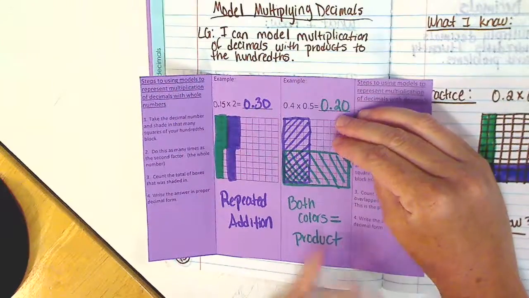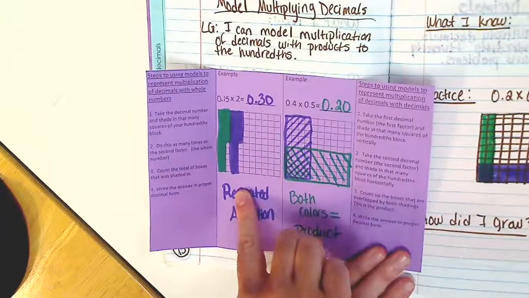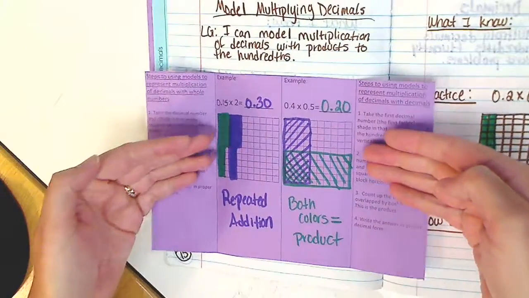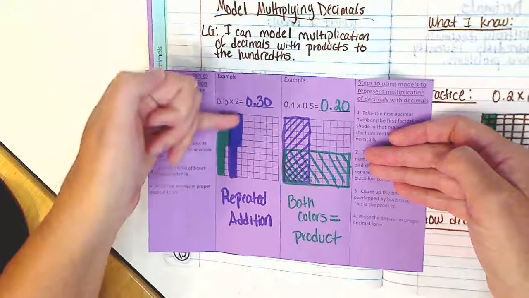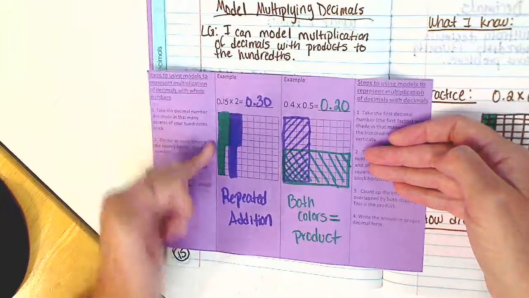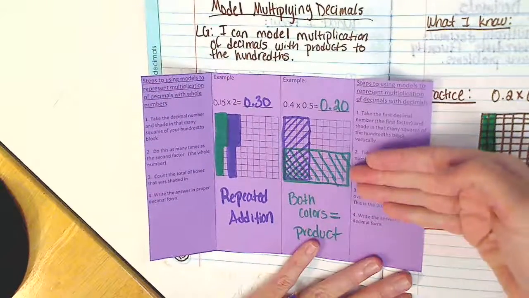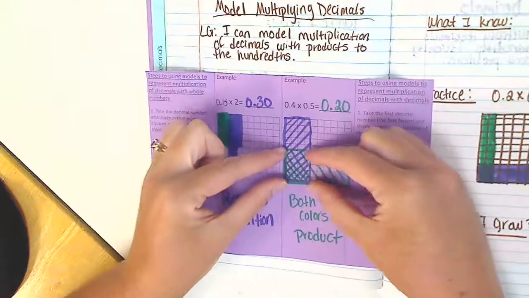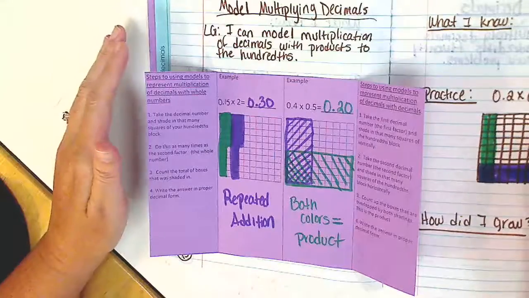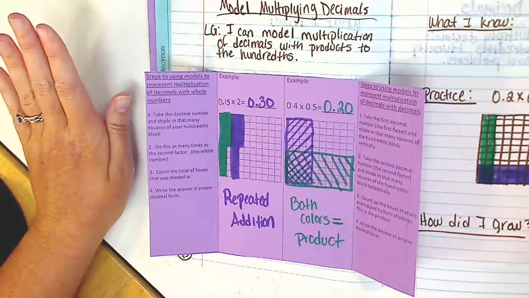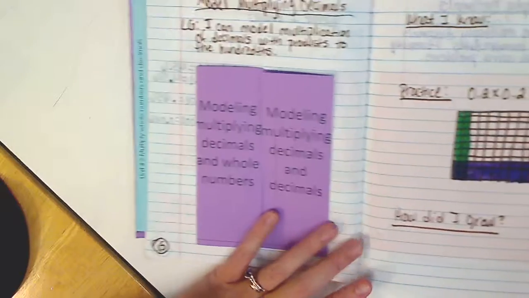So just know that's what this model looks like. The main thing is they just need to understand what the models are. If we're multiplying by a whole number, we're showing groups of and using repeated addition. If we're multiplying a decimal by a decimal, we're showing the two groups, and where they overlap is our answer. I know that's confusing. I promise it will get easier. It's mainly, in 5th grade, just choosing the one that matches.